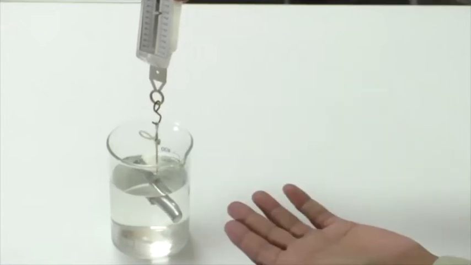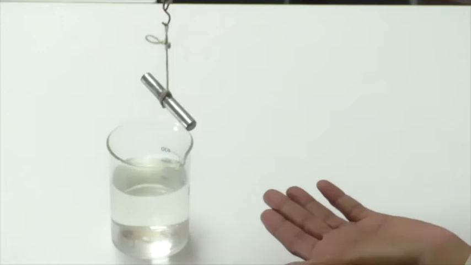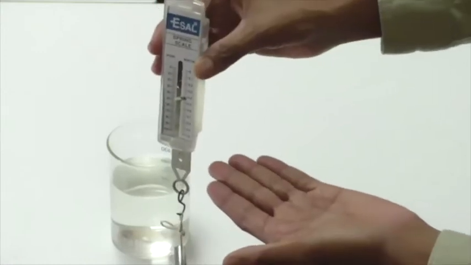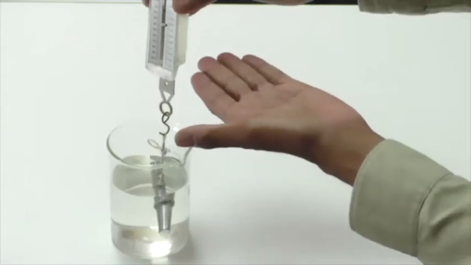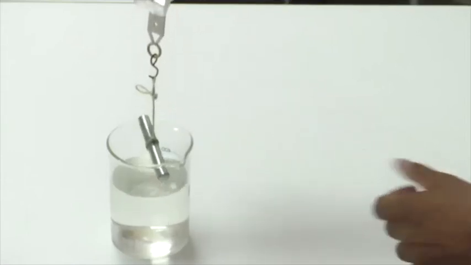So the weight of the iron rod in air was about 50, and when immersed in water reduced to about 40. Why did the weight reduce when the object was immersed in water? Remember this demonstration while we do the rest of the discussion.